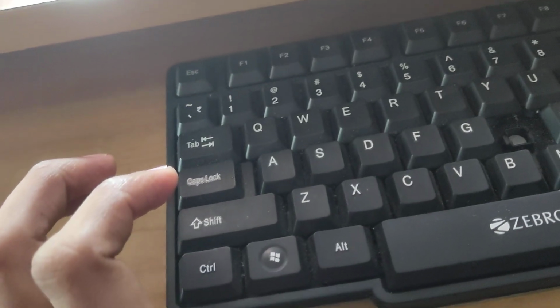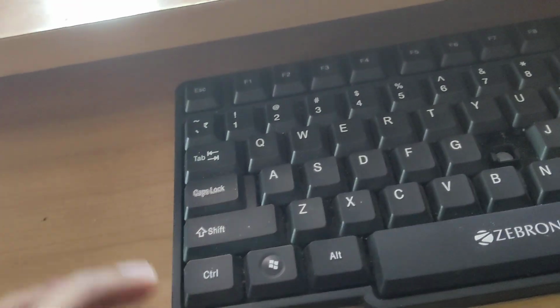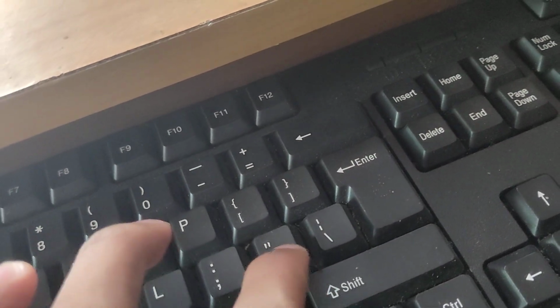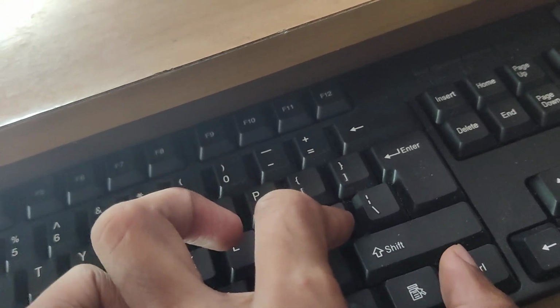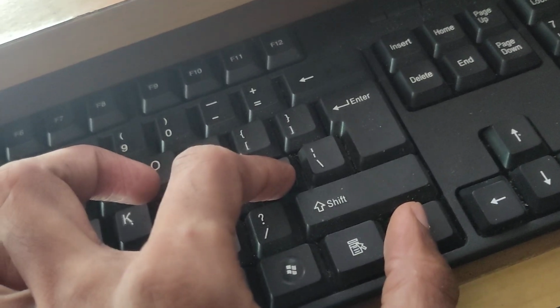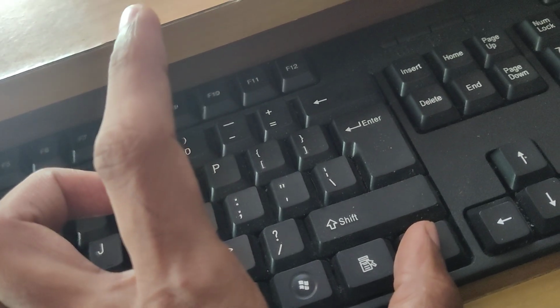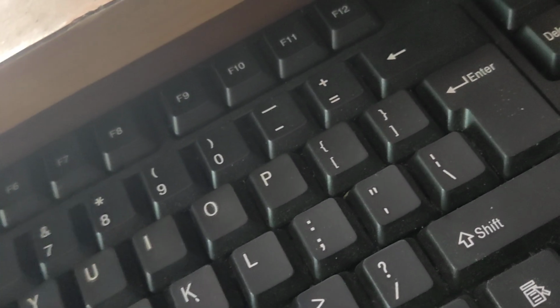This is the control key. So you must press one of your fingers on this control key. Then you must also press this apostrophe key. So you must press these two keys at the same time, the control key and the apostrophe key. After that, release the fingers, then simply press the I key, and you can see that this will be the result.